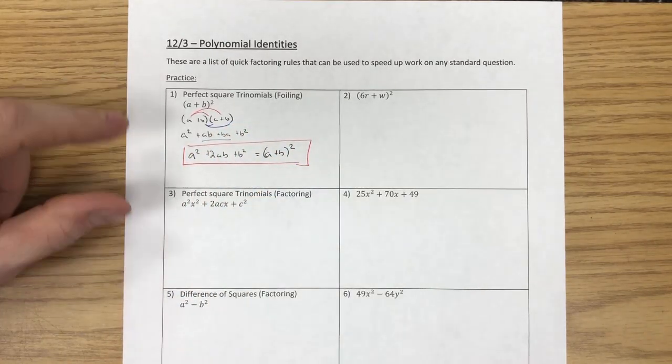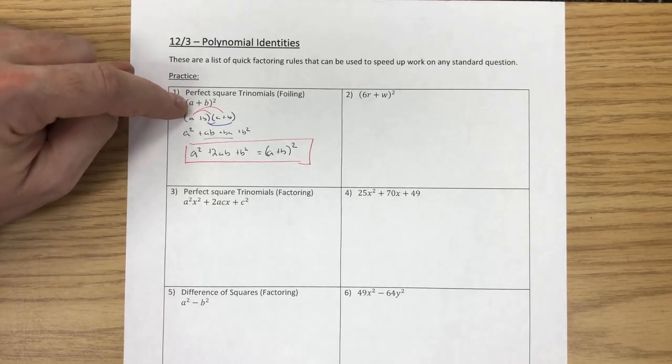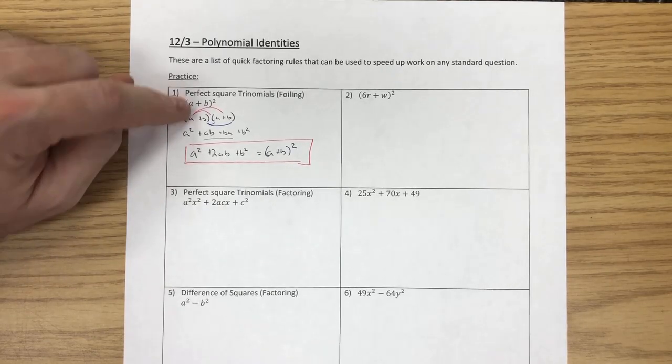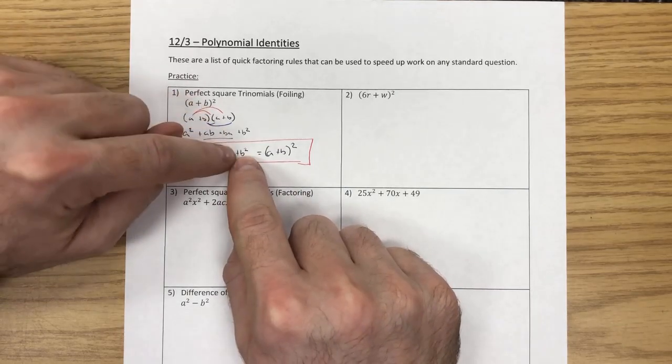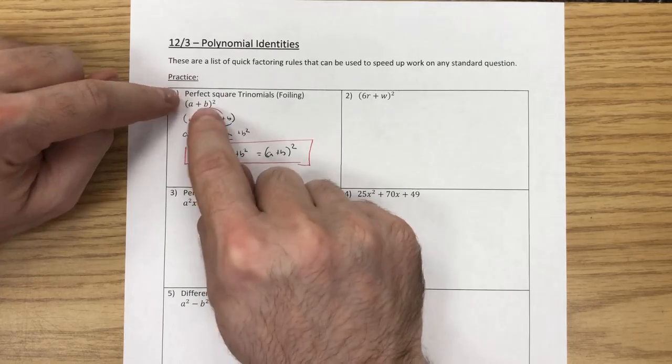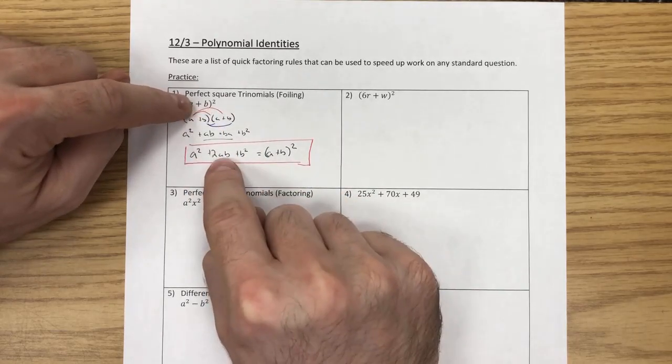So what we've got going on is the fact that if we ever see a perfect square trinomial like this, I know I'm just going to square the first term. I'm going to square the last term. And then I'm just going to multiply the two numbers together and double it.